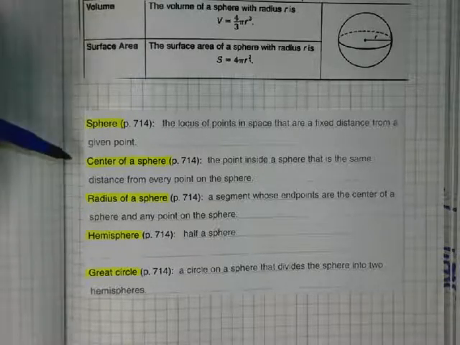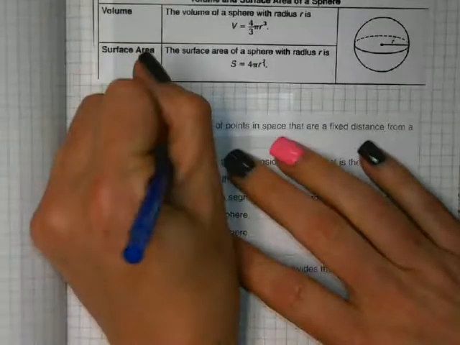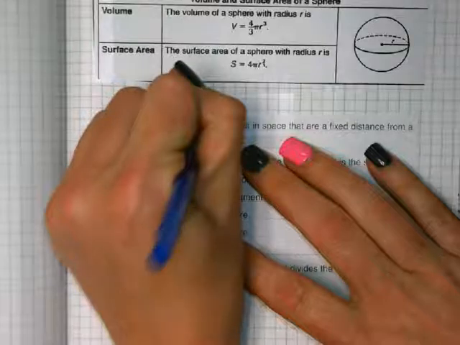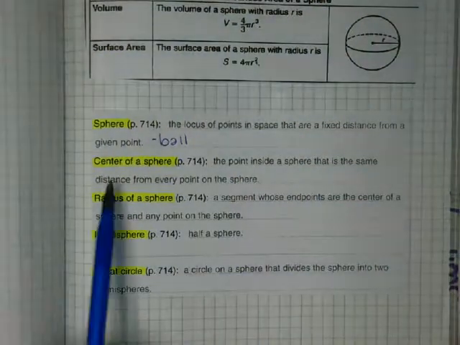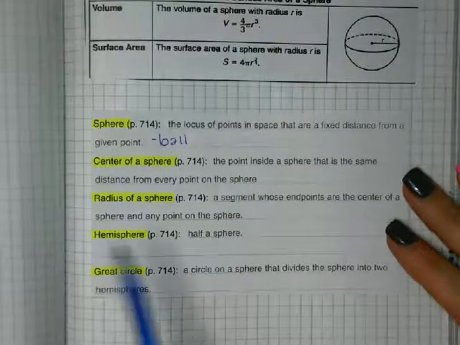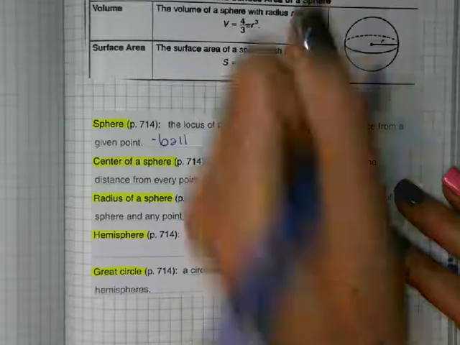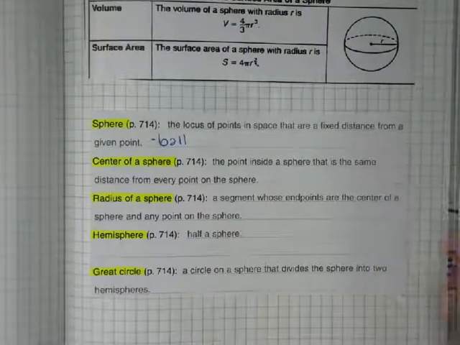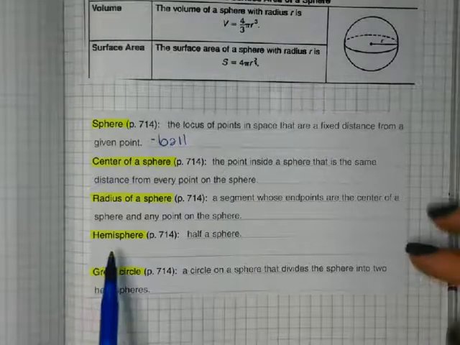So some important parts of a sphere. We all know basically a sphere is just a ball. That's our basic shape that we've seen in our examples. The center of the sphere is going to be really important. And then the radius of the sphere. So just like in the circle when we use the R, we're going to use R for spheres and the radius here also. Hemispheres are kind of cool.